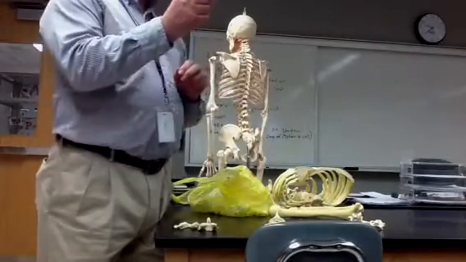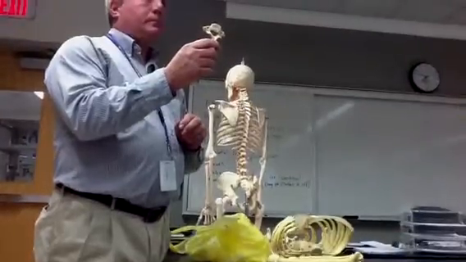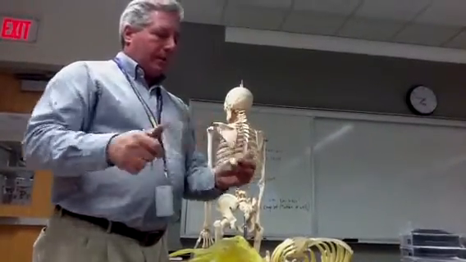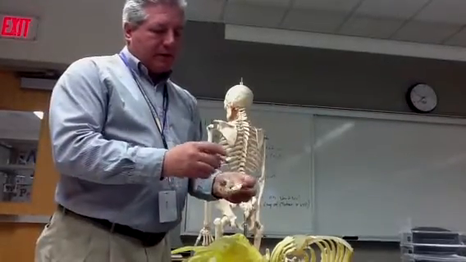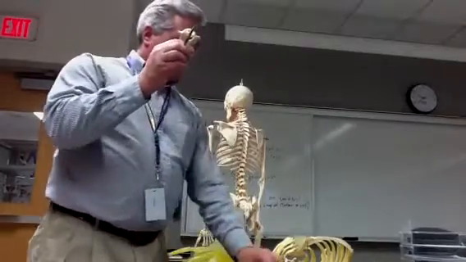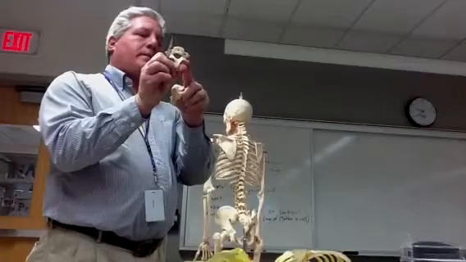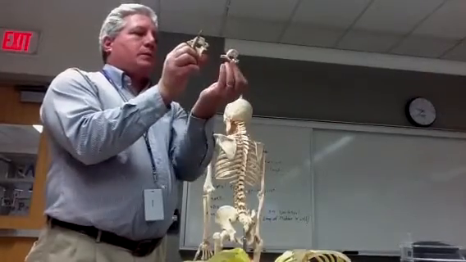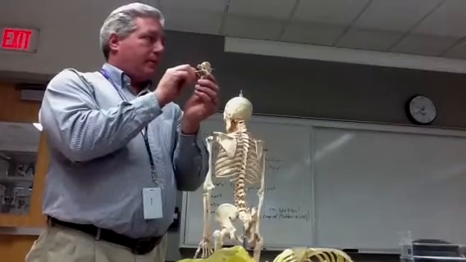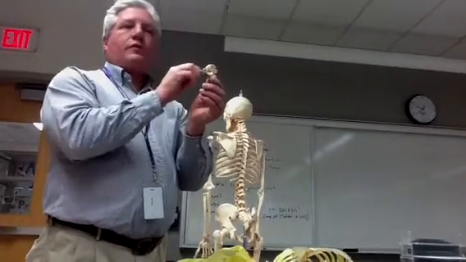So what's different about this one? Doesn't have a lamina? No. It doesn't have the articulating facets? Oh, my bad. Here's a flat spot, in the back. So what's different between these two? What haven't we seen? There are two holes there. Now, this is a transverse process, right?